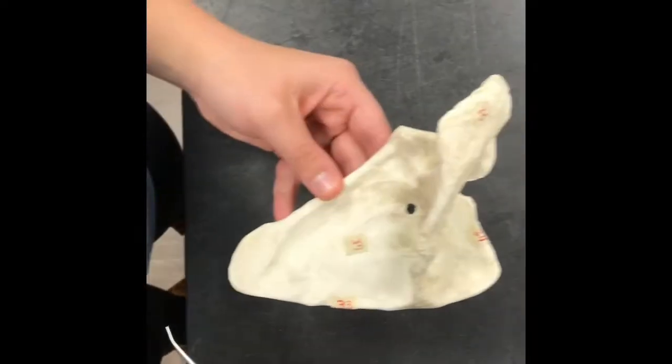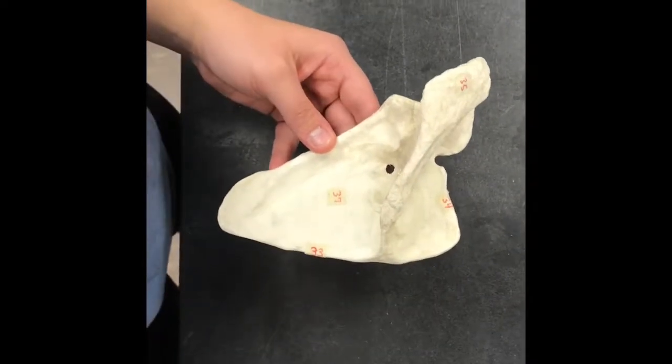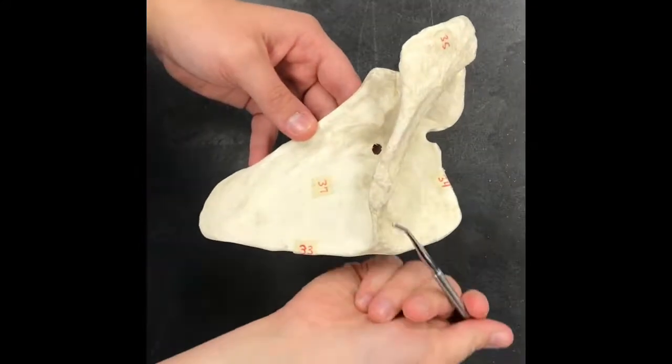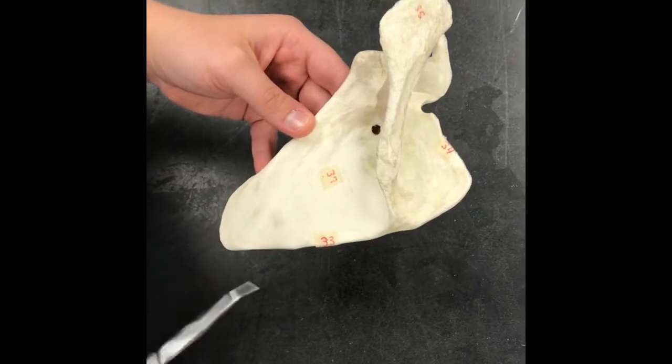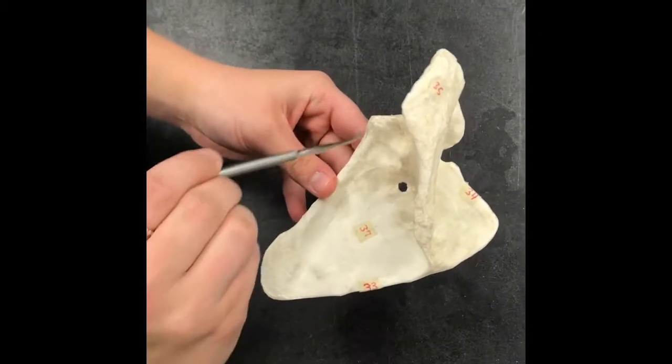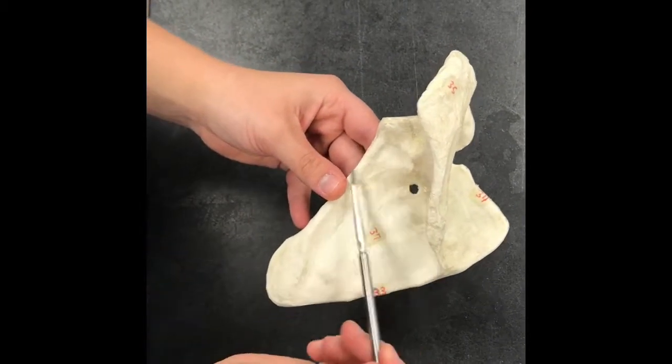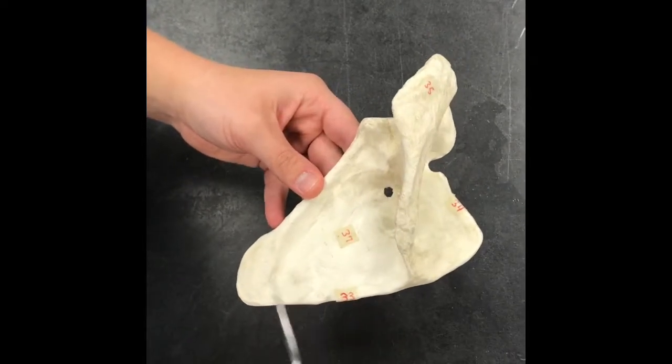This is a left scapula in the posterior view. This is the medial border. This is the inferior angle. This is the lateral border. This is the infraspinous fossa.